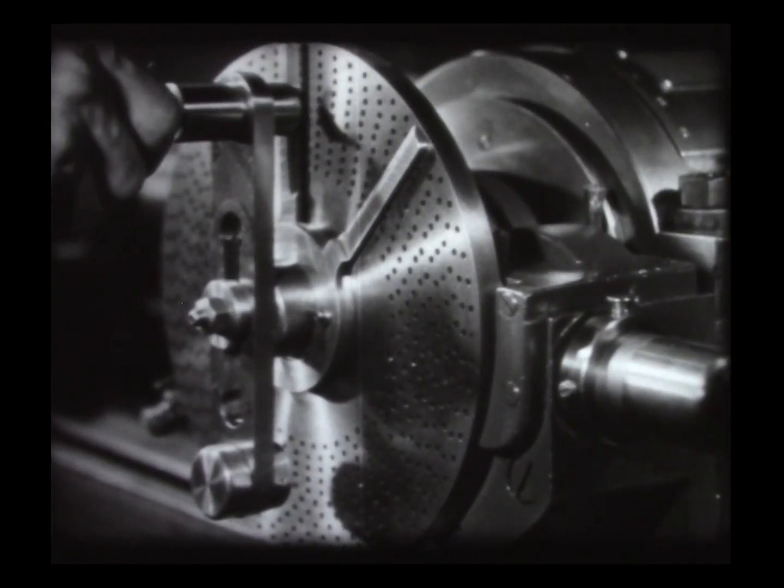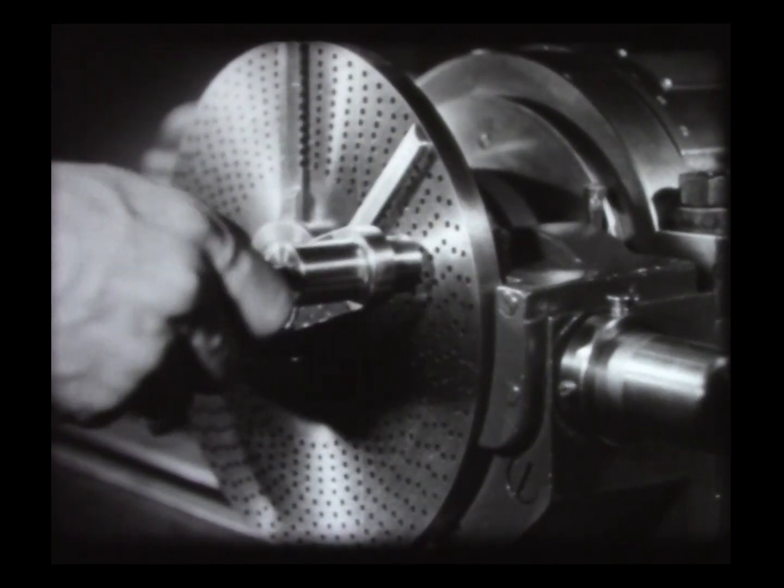Now, the operator is ready to make the balance of the roughing cuts around the gear blank.